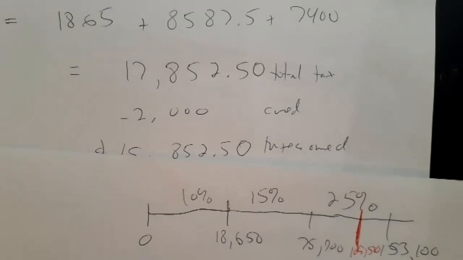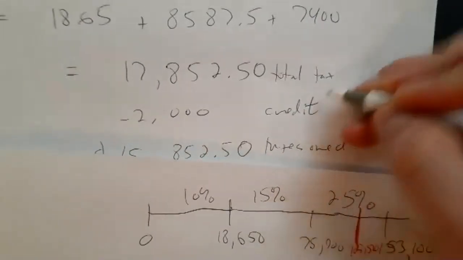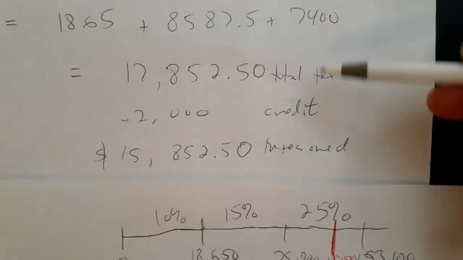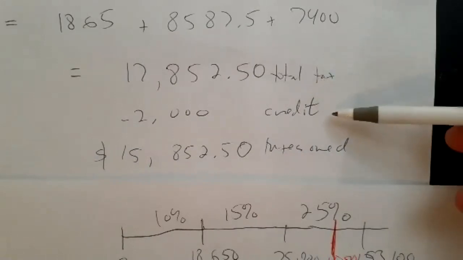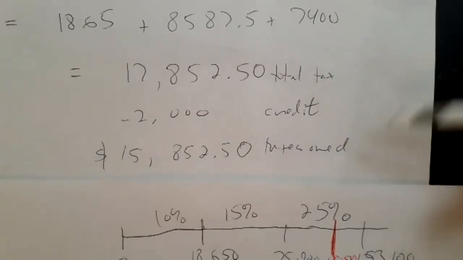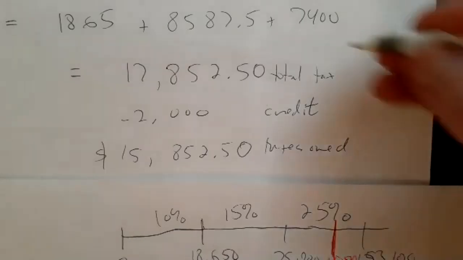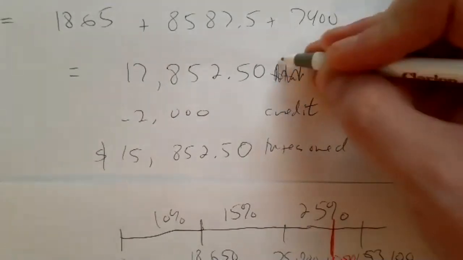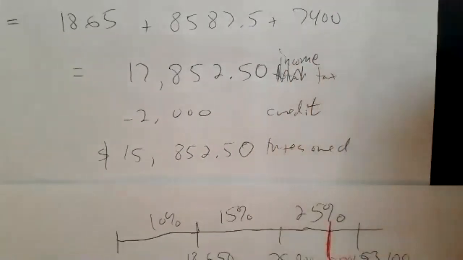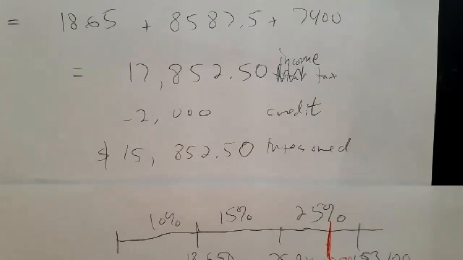What does it say next to your minus 2,000 and then what you get after you subtract it? What are those words? Yeah. This says credit. This says total tax. This says credit, and this is how much you owe in taxes. Oh, okay. I guess it should say income tax, not total tax. I think that's the vocabulary they use. That was your total from your income tax. We take away the credit, and that gives us the amount of taxes that we still owe.